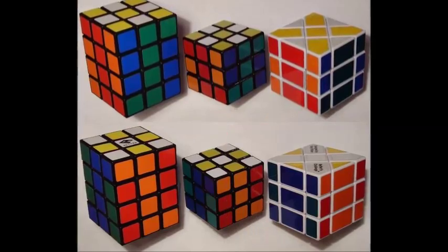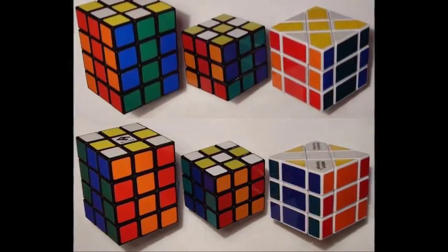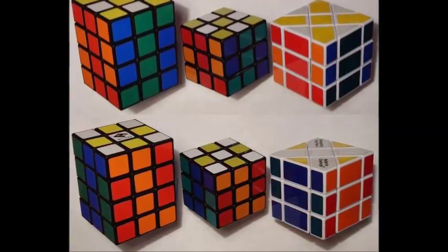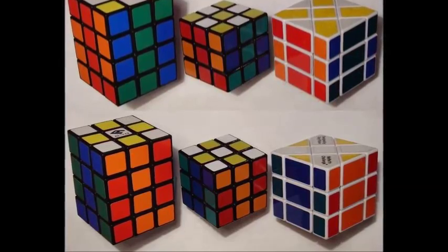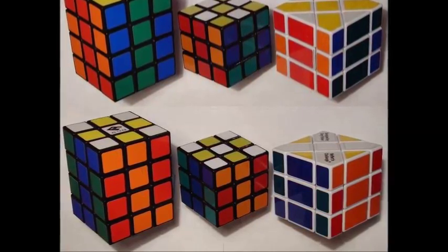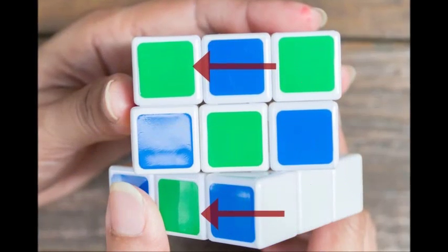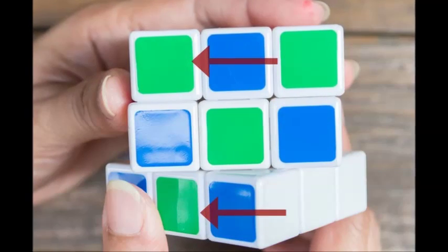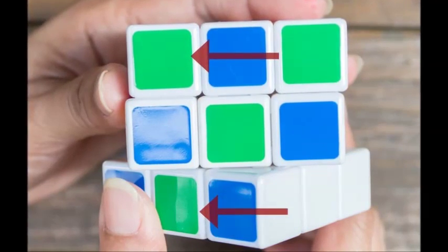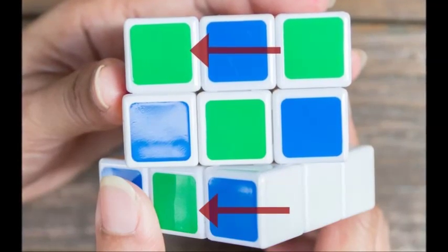Go back to the red side, the side that you marked with tape, and turn the opposite sides in opposite directions again. Once again, turn the right side of your Rubik's Cube one click forward and the left side one click backwards. The only red remaining on this face will be in the center.